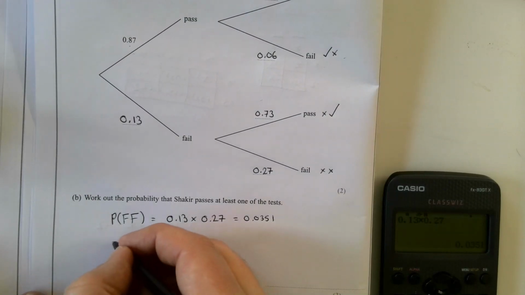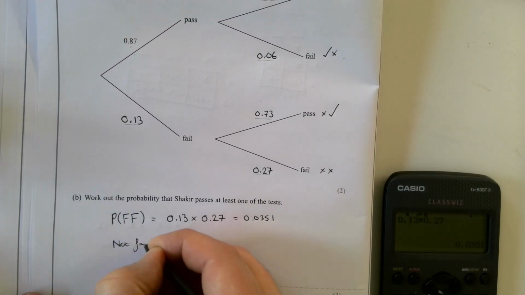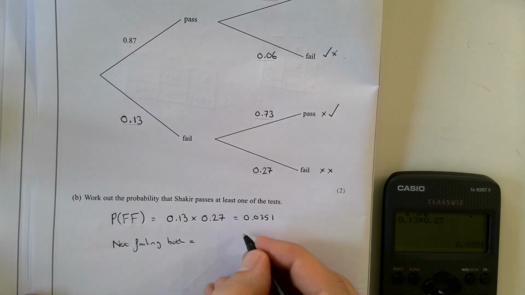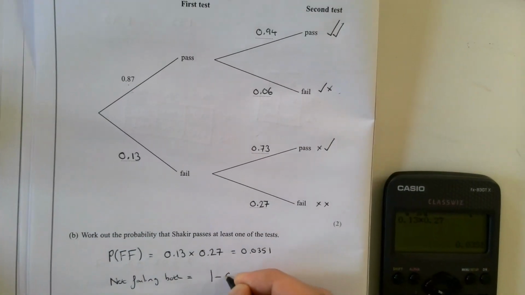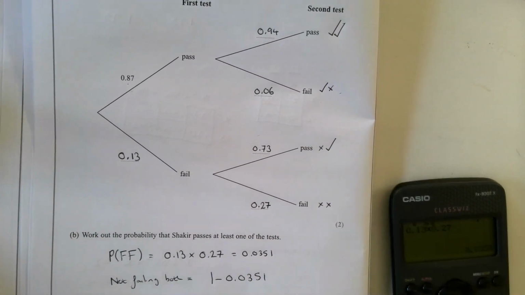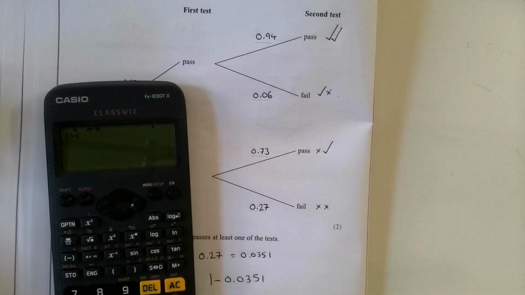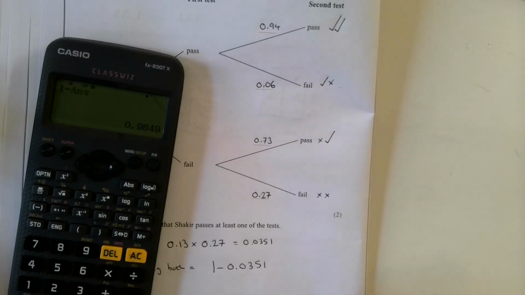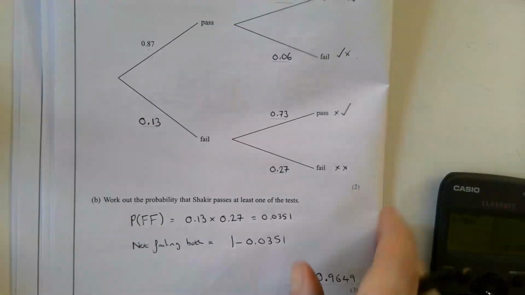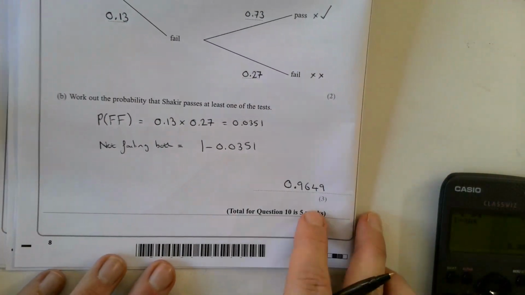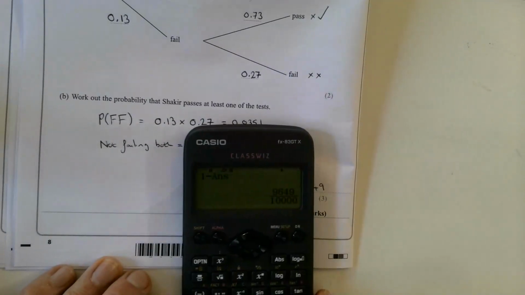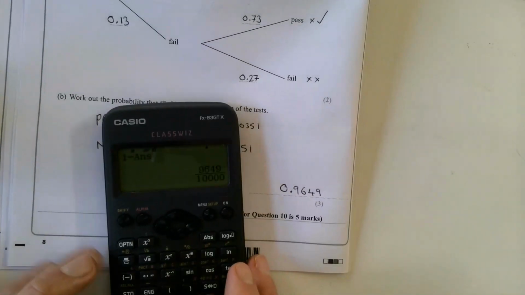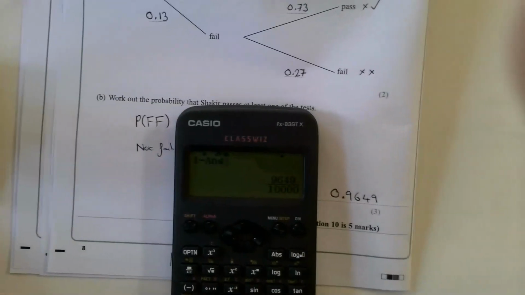So the chance of not failing a test, not failing both, is the chance of everything else, because in all of the other ones I've passed one test. So I'm going to do 1 take away 0.0351. So 1 take away that answer, and I get 0.9649. Now I think at least one person wrote 96.49%, which is the correct answer, or you could have written 9649 over 10,000, but that will get the same as 2.